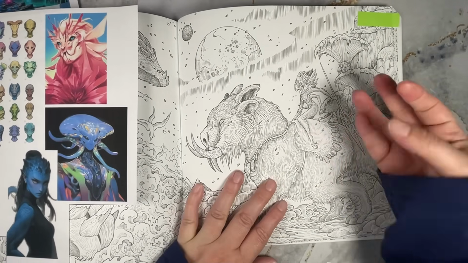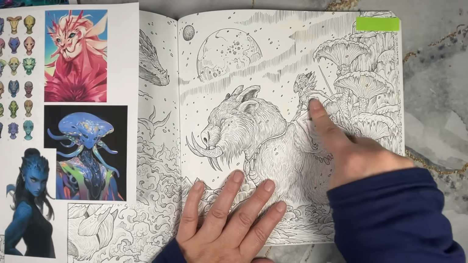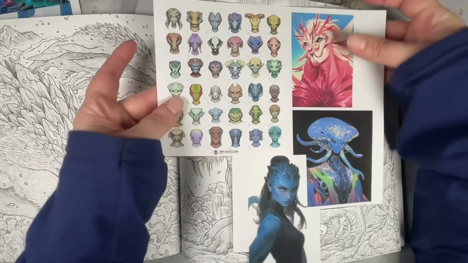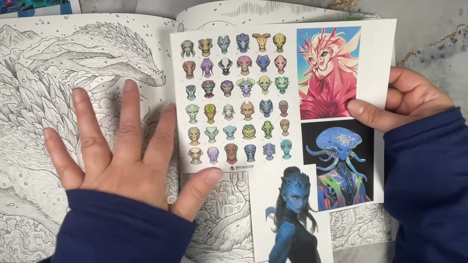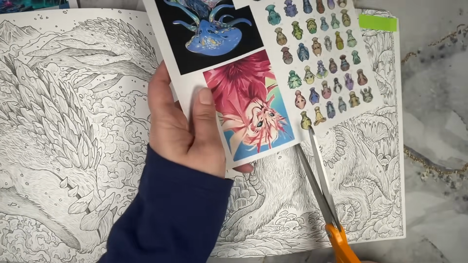But sometimes it's okay to just be inspired by one part and then build your whole page off of that. So I feel like this one is definitely, I really just fell in love with that one. This is really good for different aliens all over the place. But yeah, so I'm going to go with this one.